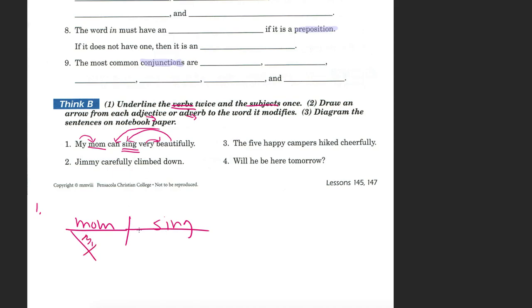And for sing, the verb is can sing. And beautifully has an adverb next to it, okay? So you would write very.